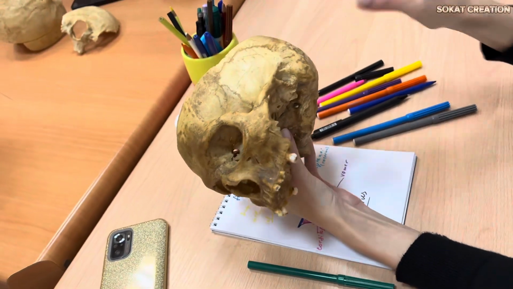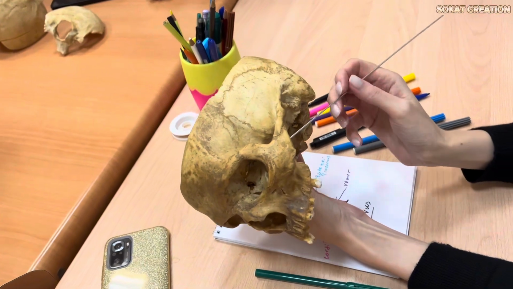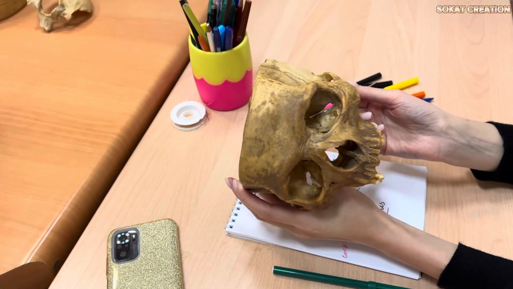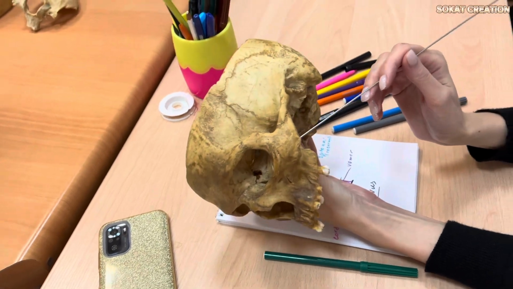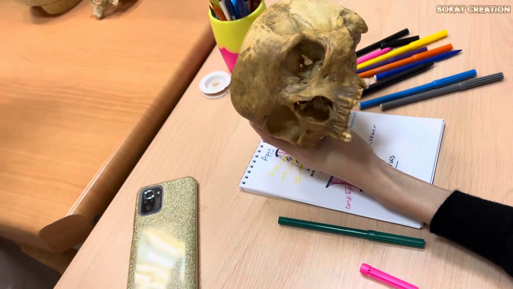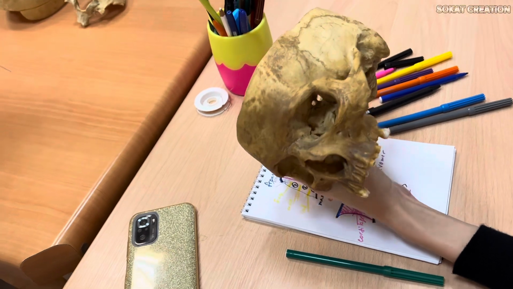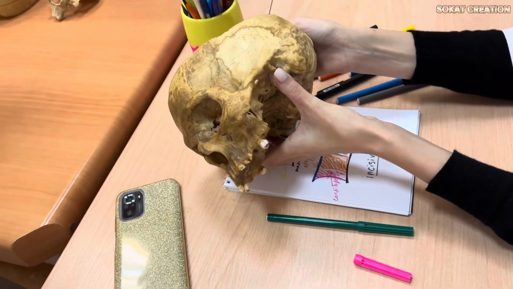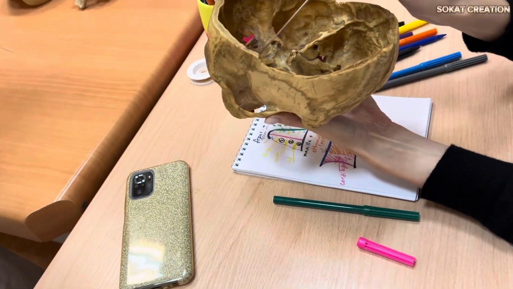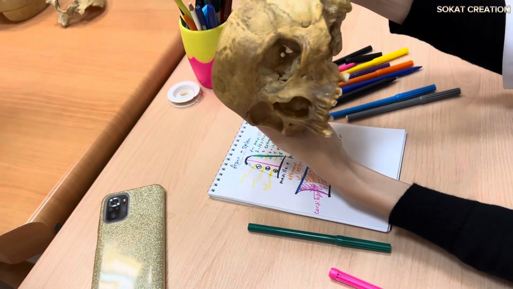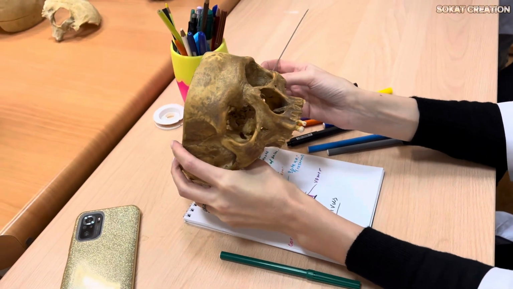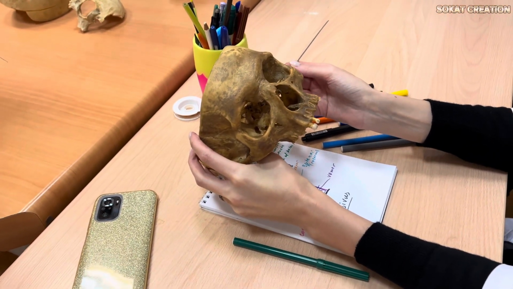And canals. By the inferior orbital fissure, we have a contact with the orbital cavity. By the foramen rotundum, we have a contact with the middle cranial fossa. By the sphenopalatine canal, we have a contact with the nasal cavity.